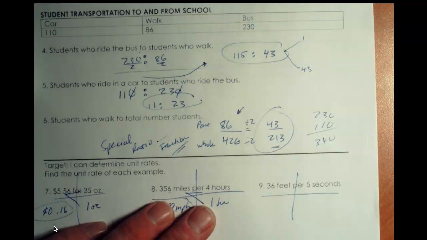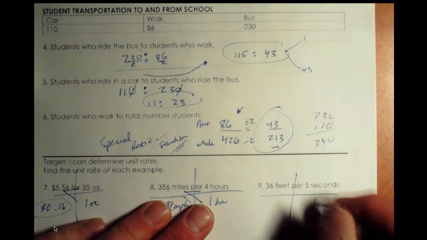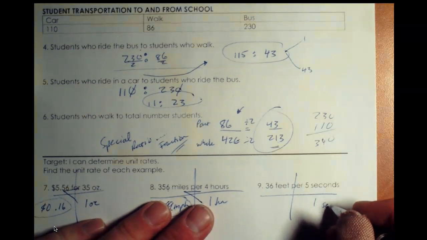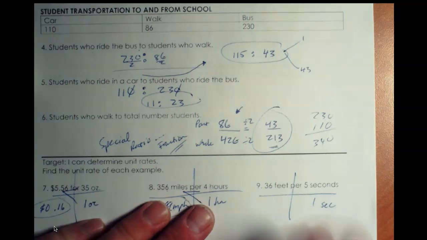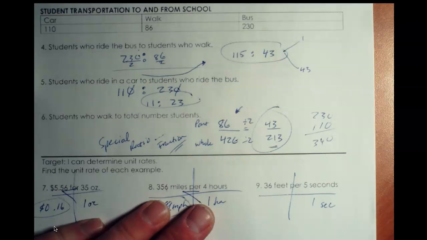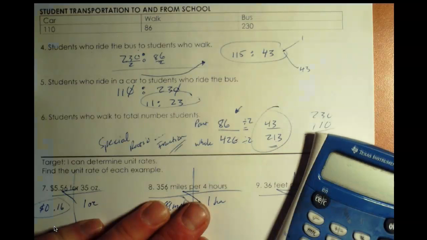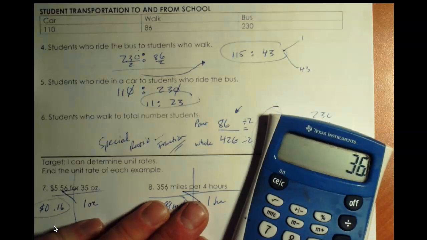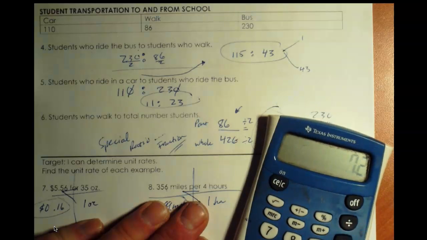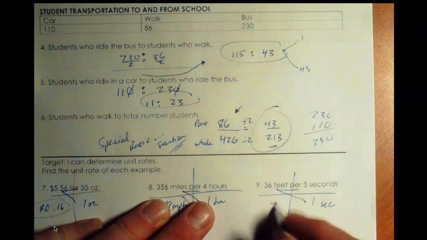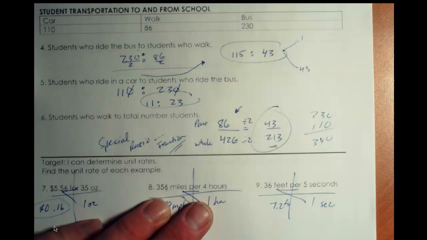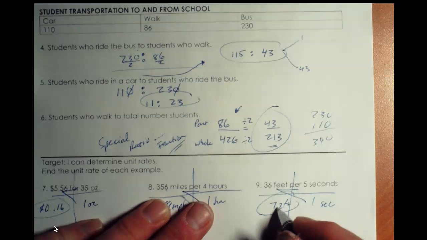All right, 36 feet per 5 seconds. I guess it's going to be kind of a weird one, but again, let's just try it underneath the seconds and see if it works. Most people don't talk about feet per second. It's kind of a weird one, but people do use it. So we're just going to take 36 divided by 5. Sorry, get that so you can see it. 36 divided by 5, 7.2. So 7.2 feet per second. Make that decimal just a little bit bigger.